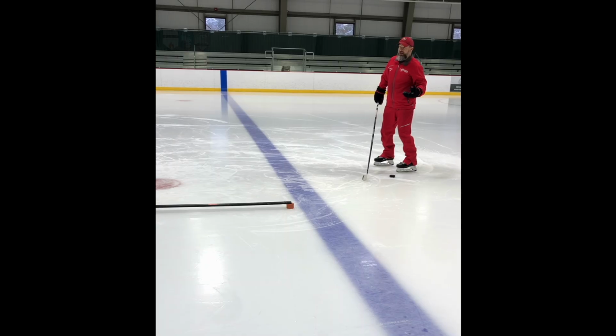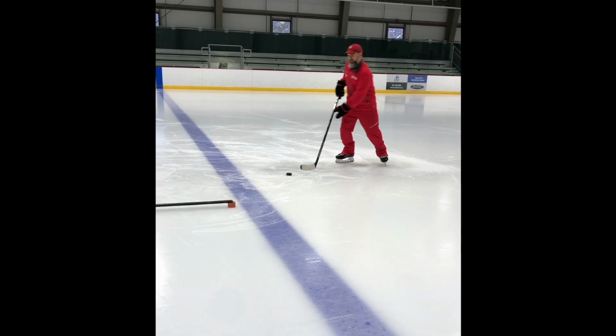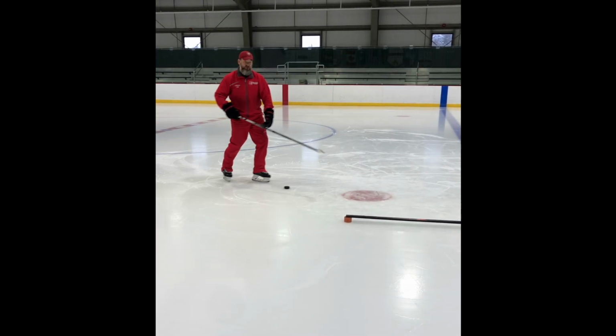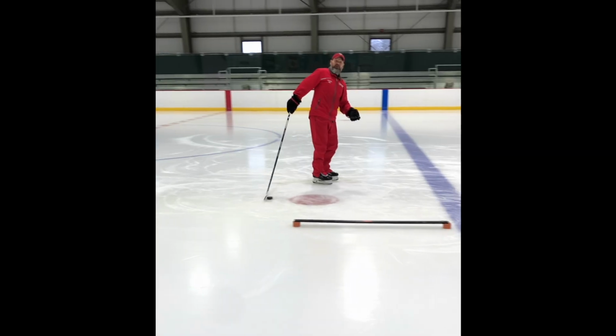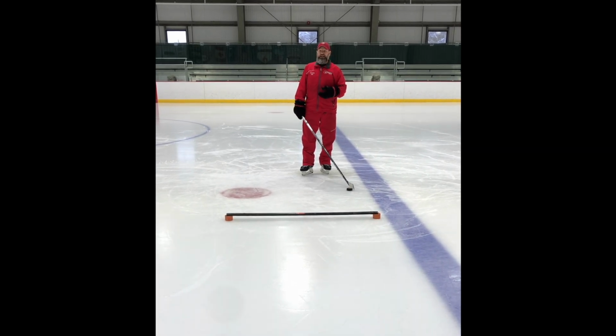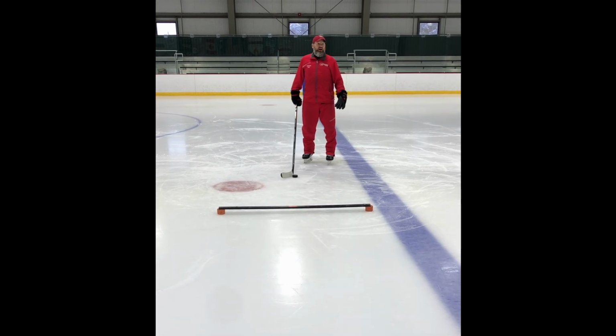So a Mohawk, in that sense, looks awfully similar, where you're coming around, you're turning your back, it looks like you're going, and you're going. So it's a fake.